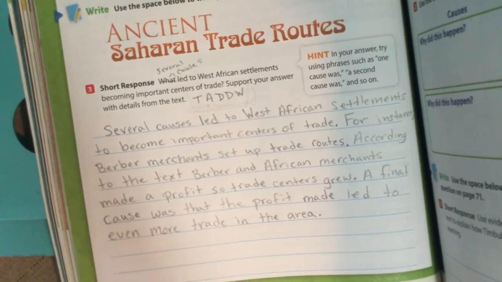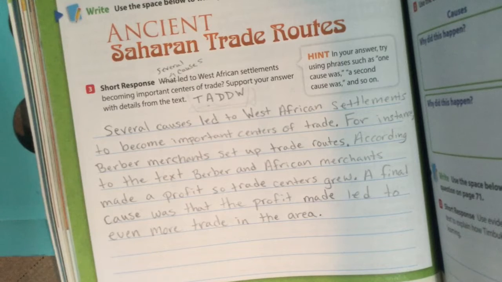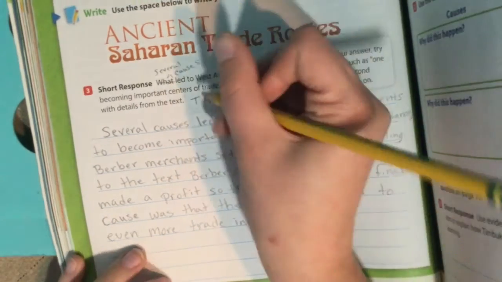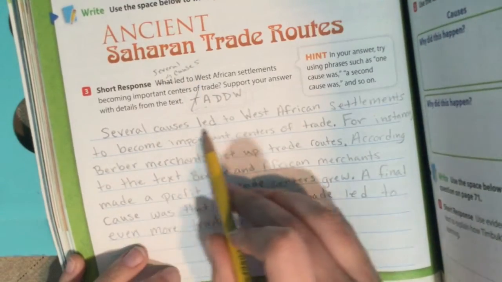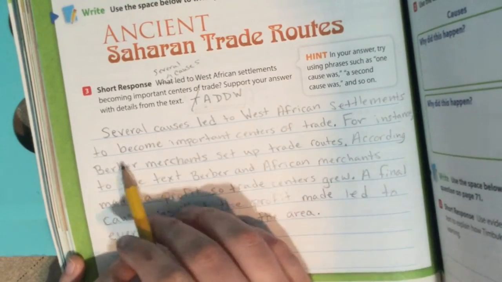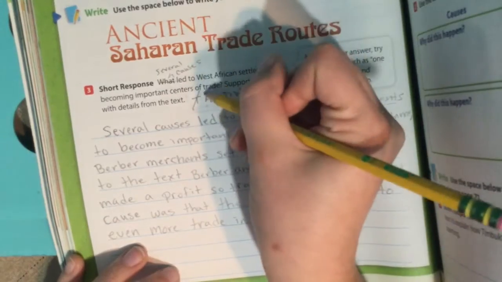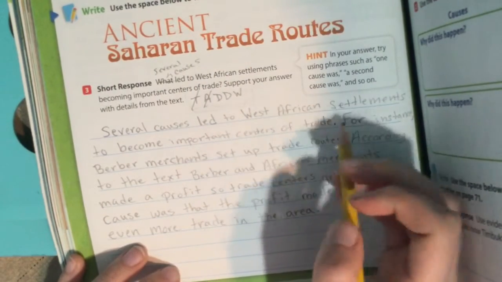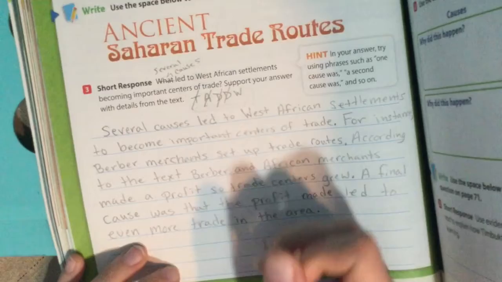Now, what I'm realizing is maybe me writing in pencil is a little hard for you all to see. So in the comments of the video, if you are finding that you're having trouble reading the pencil on the screen, please let me know and I will switch to pen. So I'll have a darker color up there so it's a little bit easier to see. But again, I can't read your mind, so please, you have to let me know if you're not able to see it. And so we did turn our question around. Several causes led to West African settlements to become important centers of trade. We answered it in the same type of sentence, gave our details.